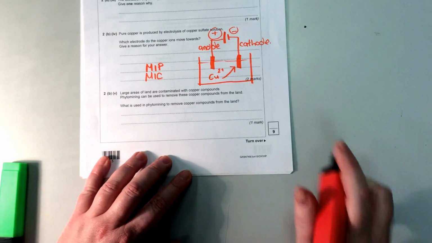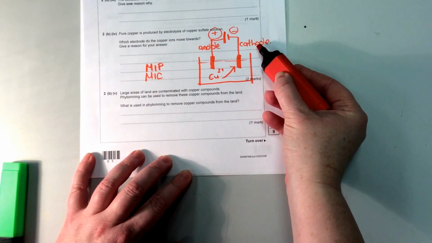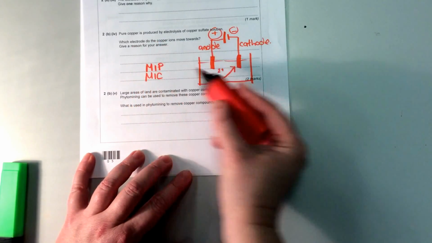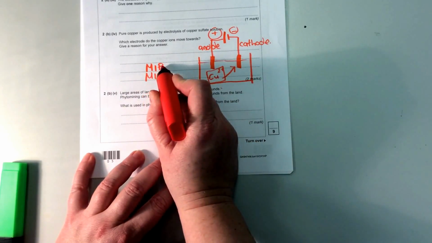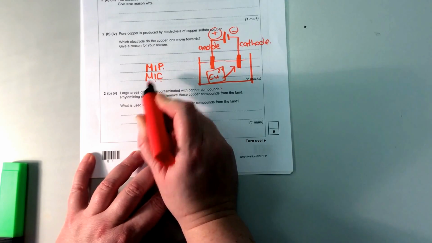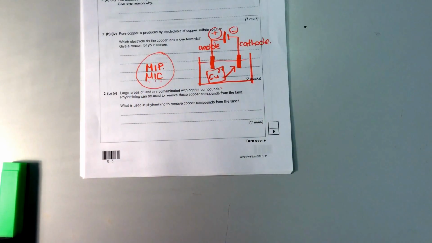So in this case, we're looking for 2 marks. Which electrode do the copper ions move towards? Well, they move towards the cathode for 1 mark. Give a reason: because they are positively charged. Alright, all metals are positive, all metals travel to the cathode, so just remembering these little easy phrases to get you through the exam.